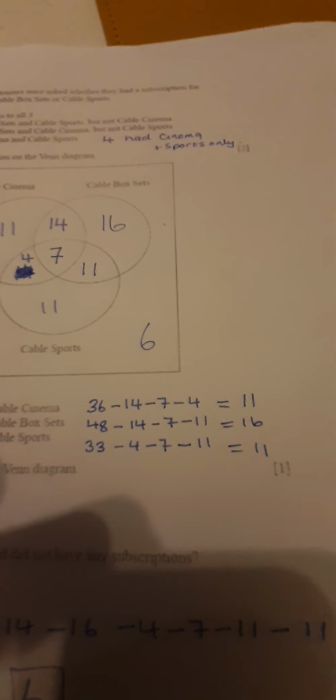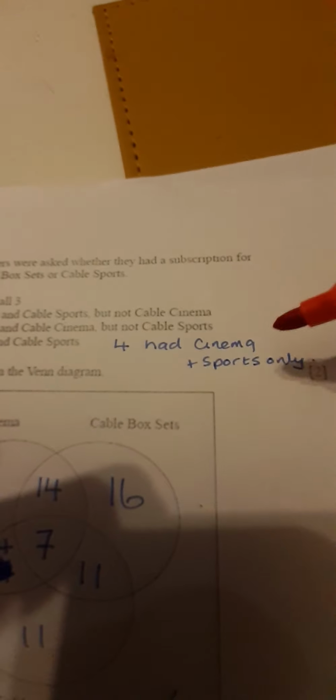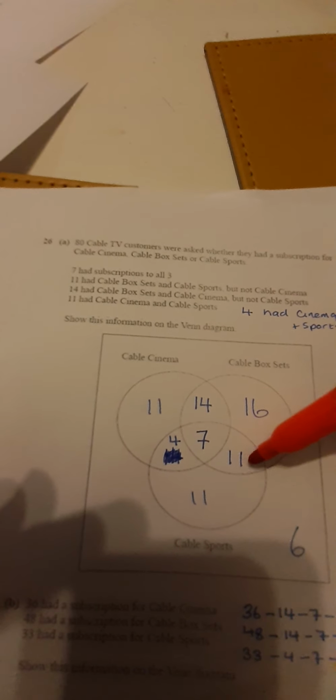Next question is your Venn diagram. So you basically just have to work everything out. The first thing that you can work out is 4 had cinema and sports only, and that's the difficult thing. You put the 7 in the middle to start with, and then box sets and sports, but not cinema. Box sets and sports, but not cinema is 11.